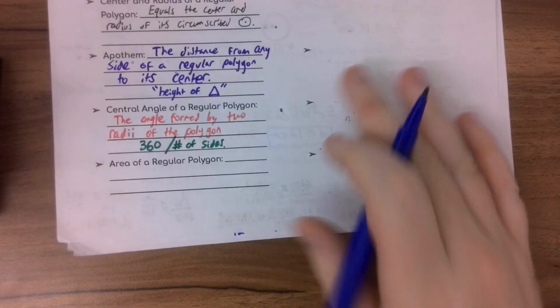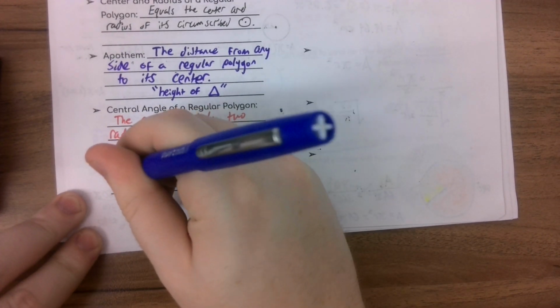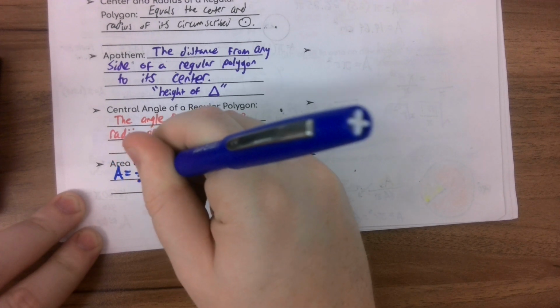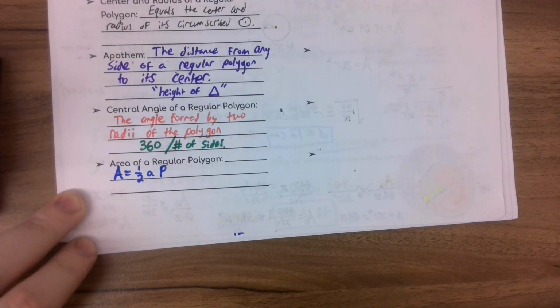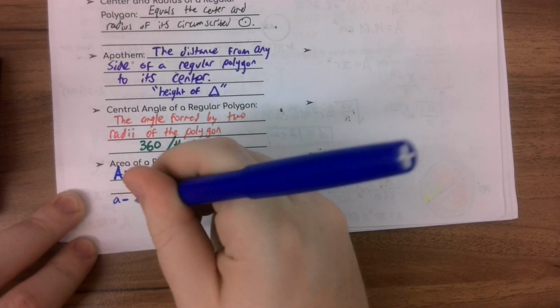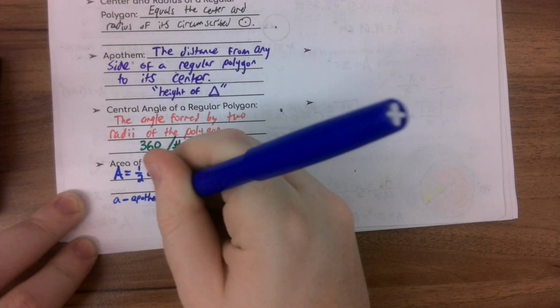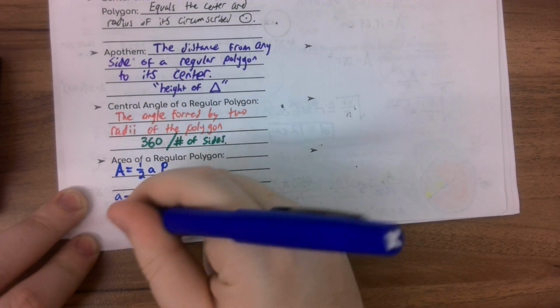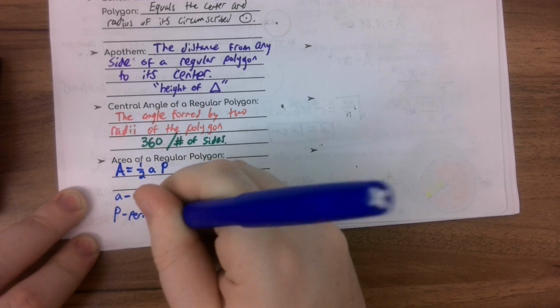The formula for the area of a regular polygon can be written as A equals 1/2 A times P, where A is the apothem and P is the perimeter.